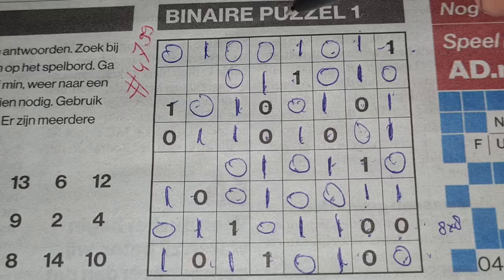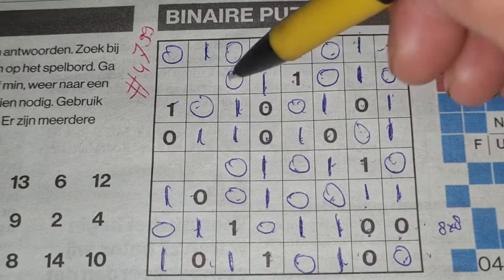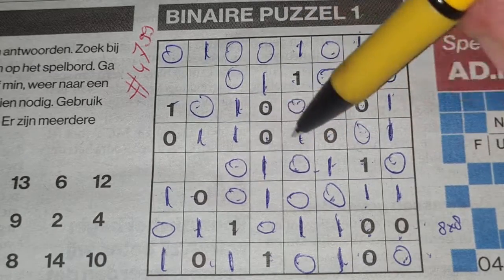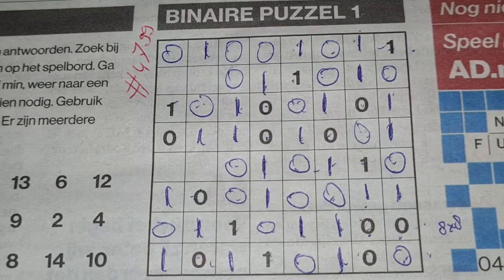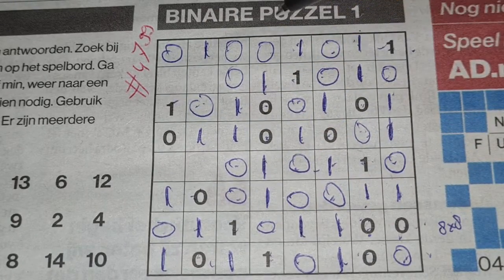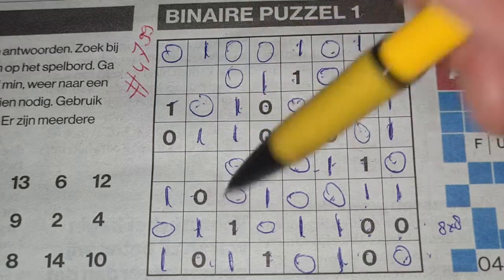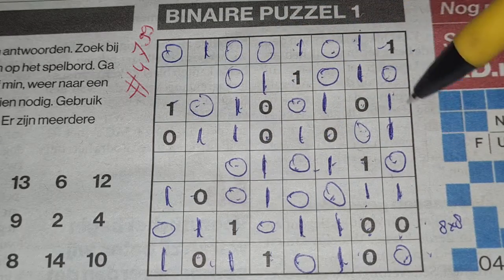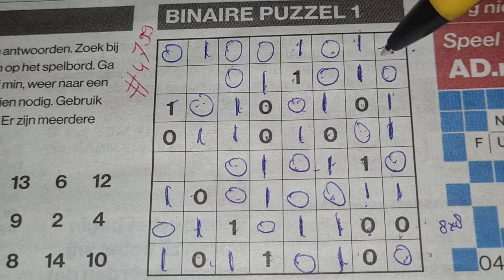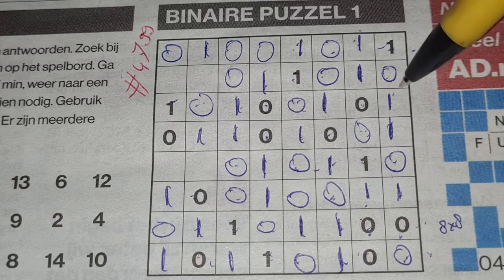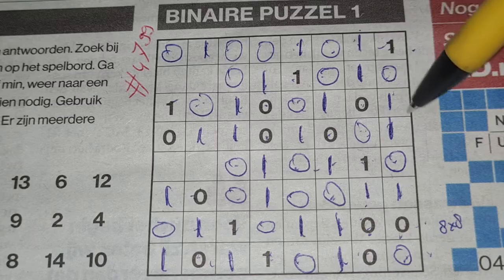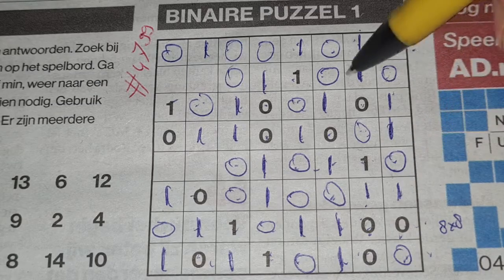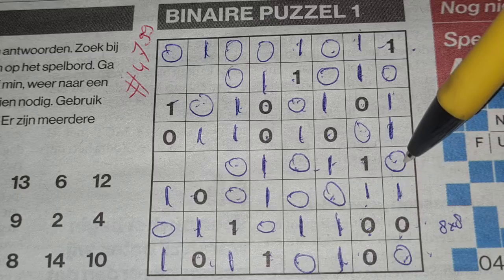Need to compare. We have here 3. Here also 3 O's. Here also 3 O's. There also 3 O's. Well, the question is the columns or the rows do we need to compare? Well, I cannot compare the rows.